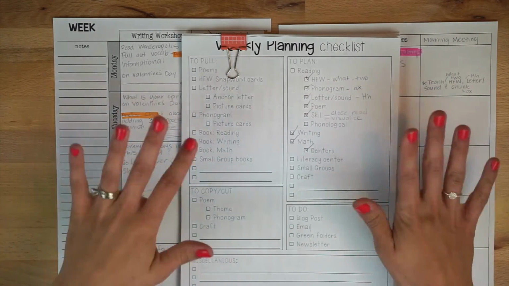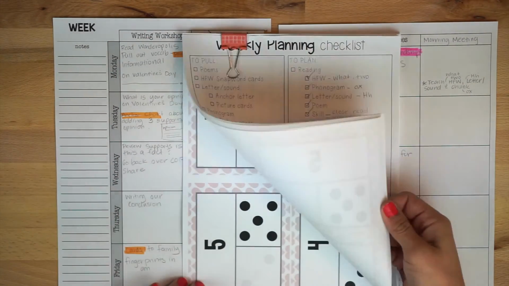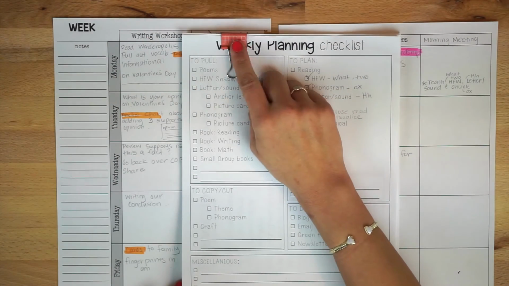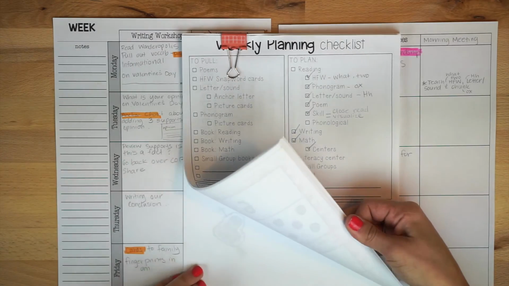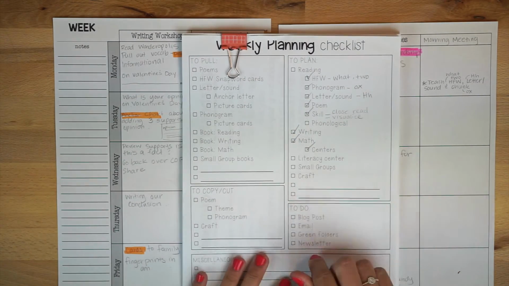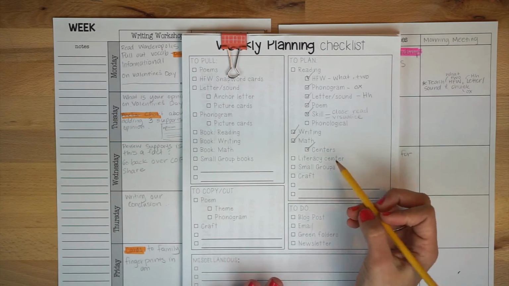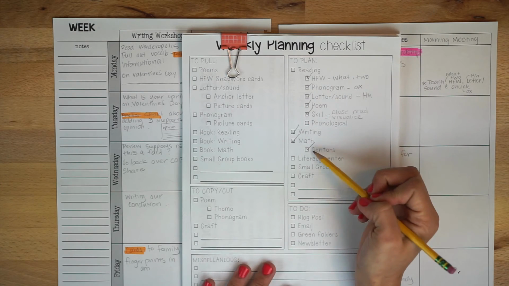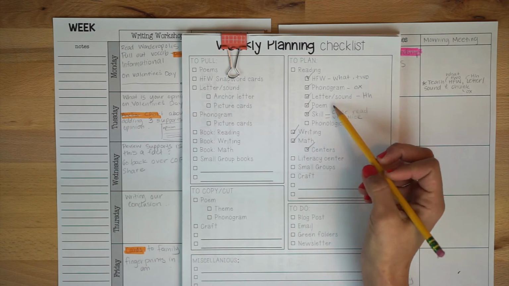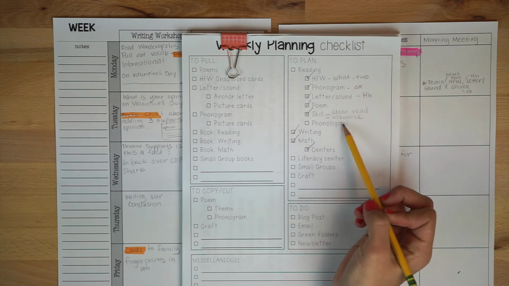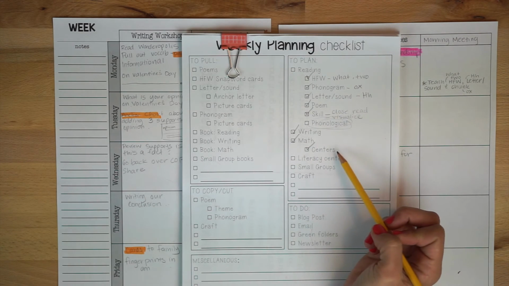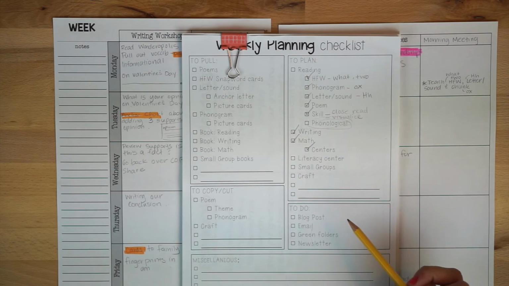Okay, so sorry, it cut off again. So what I did was I clipped together all of the resources that I'm going to be using that I already have pulled to my little planning checklist. I went through math centers are done, writing, math. I have pretty much all of my reading done. I need to go through and do my phonological for my book, and that's with this.